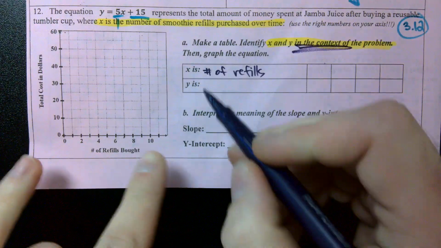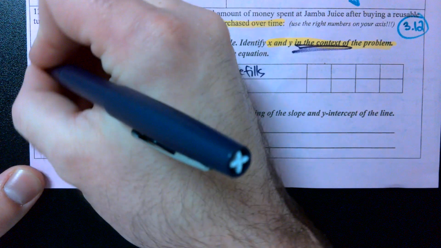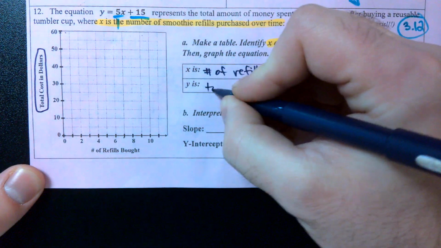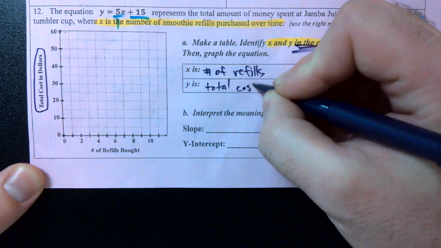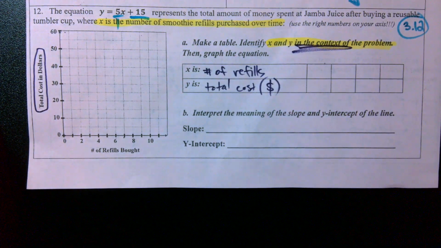In our warm-up, X was the number of months. Y was the amount of money I saved. What is Y here? Total cost of money. Look at my axis: total cost in dollars. Everyone cool on that? Okay.